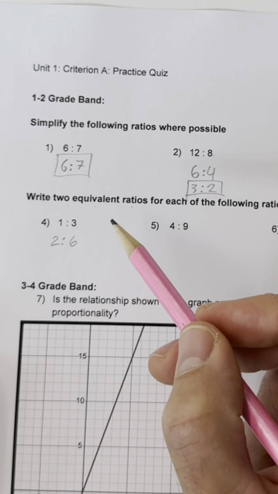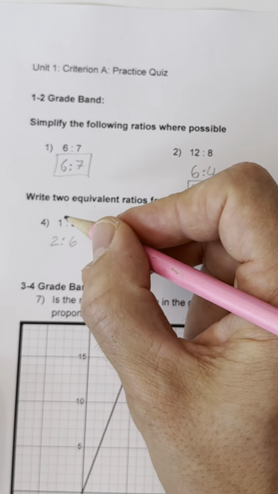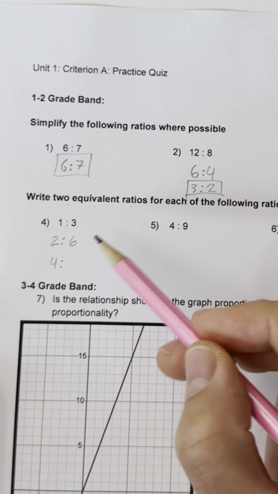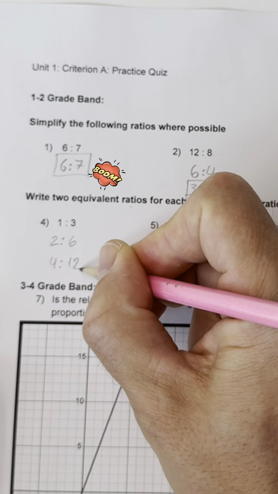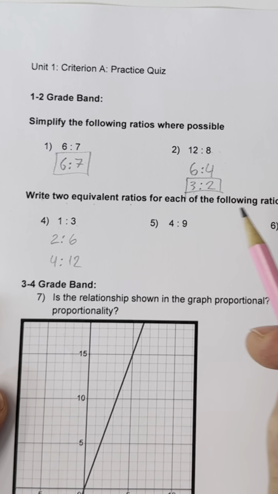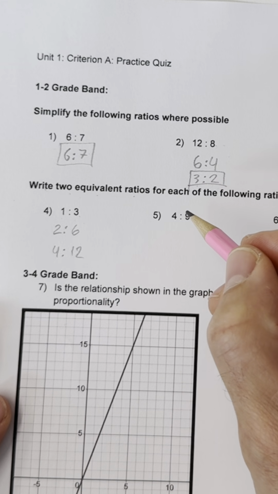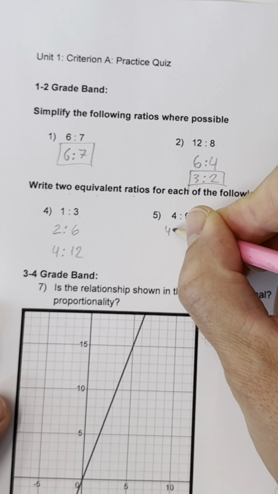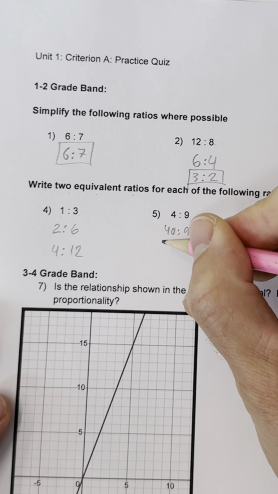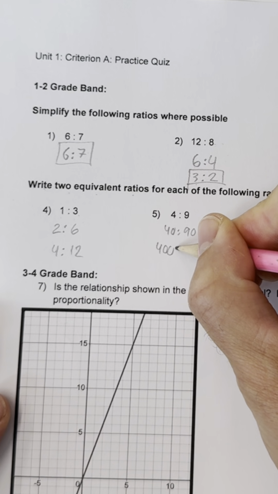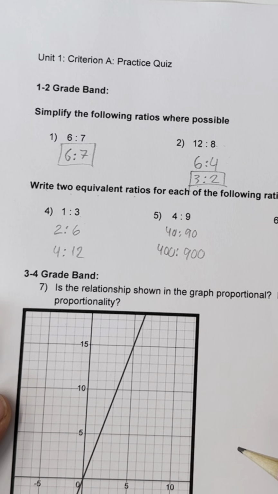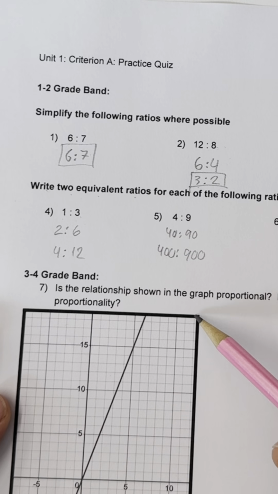I could also say 1 times 4. 1 times 4 is 4, and 3 times 4 is 12. And once again, an equivalent ratio. I've had some students who like to be kind of cheeky, and they'll just say, well, you know what? I'll just write 4 times 10 is 40, and 9 times 10 is 90, and 4 times 100 is 400, and 9 times 100 is 900, and yeah, those are also equivalent ratios.